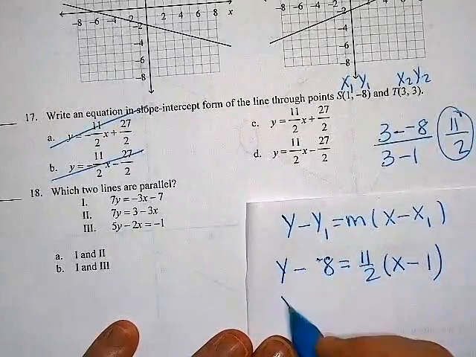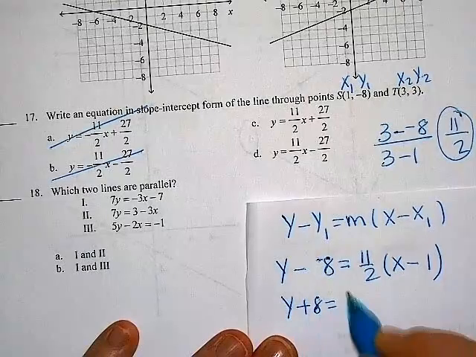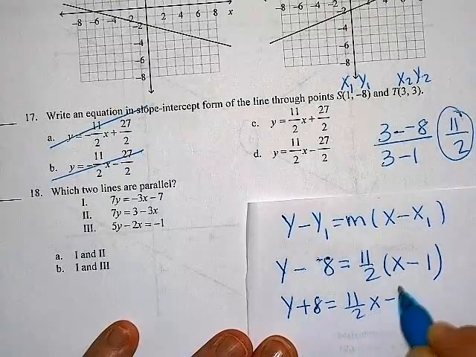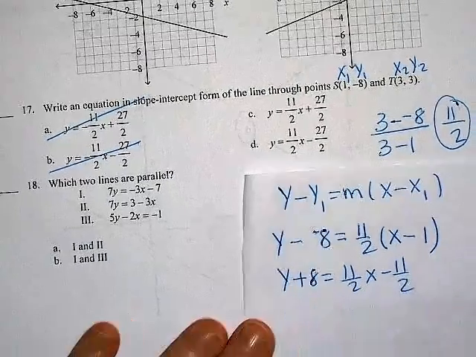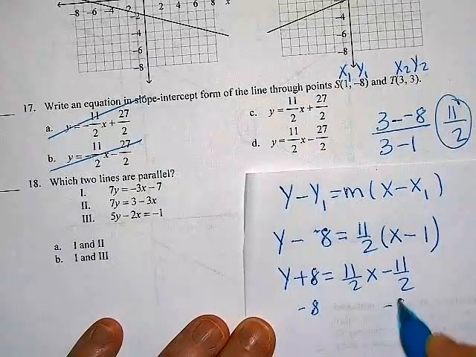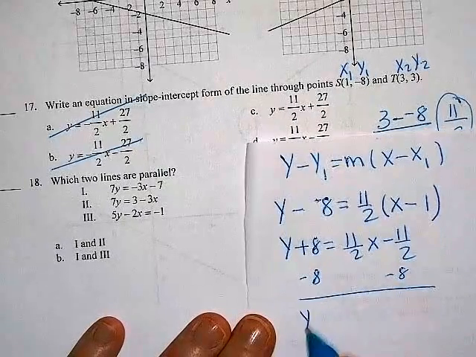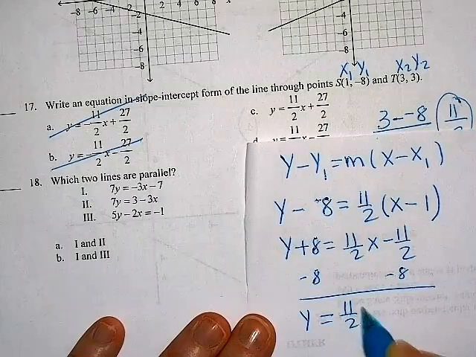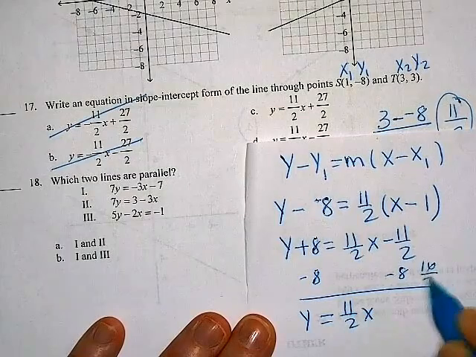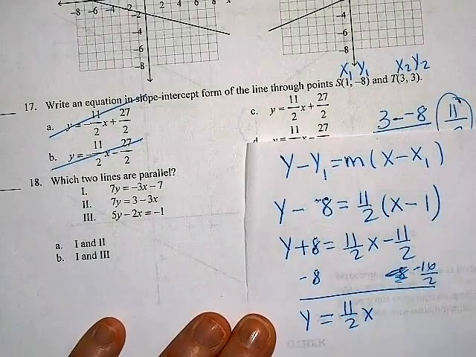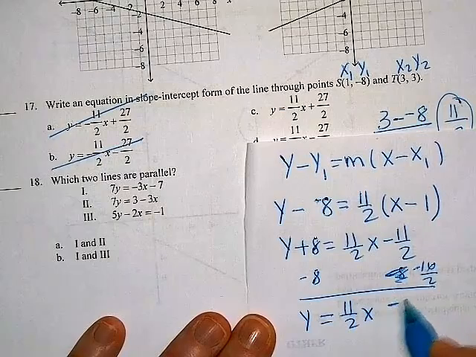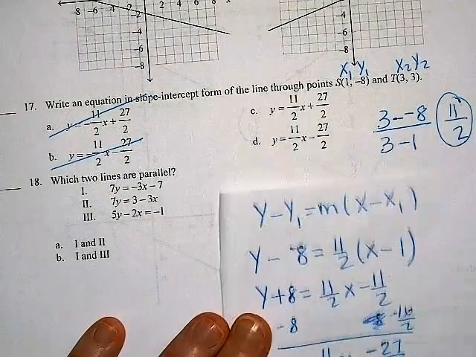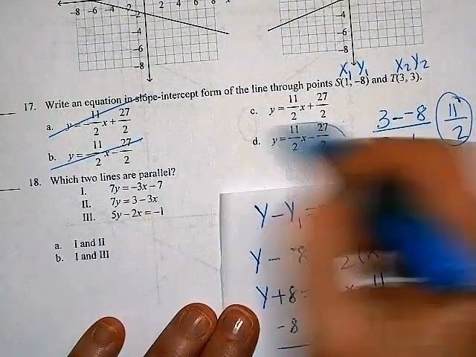So this says y plus 8 equals 11 over 2 x minus 11 over 2. I'm going to subtract 8. That's like subtracting 16 over 2. So that's going to make it -27 over 2, which is answer choice D.